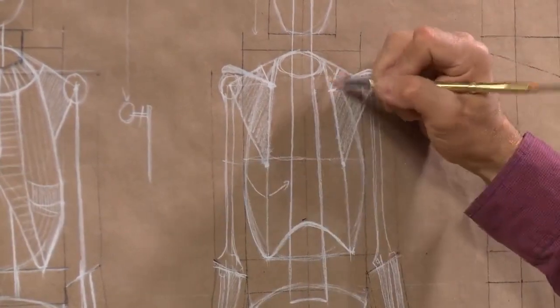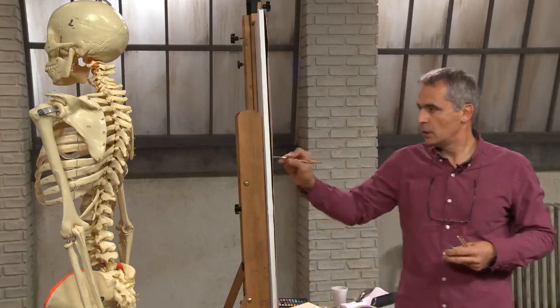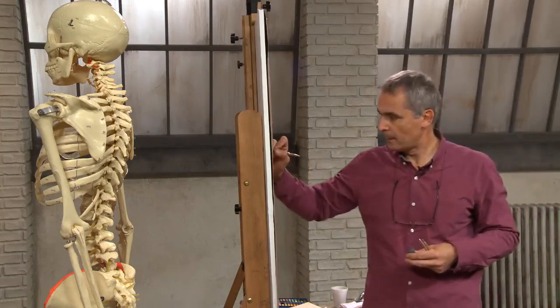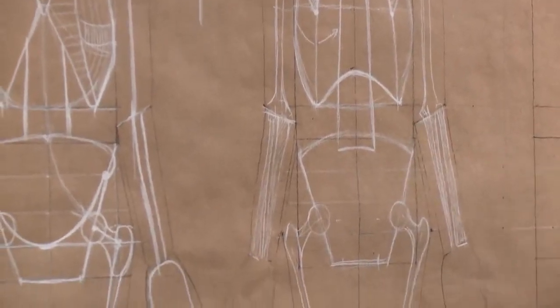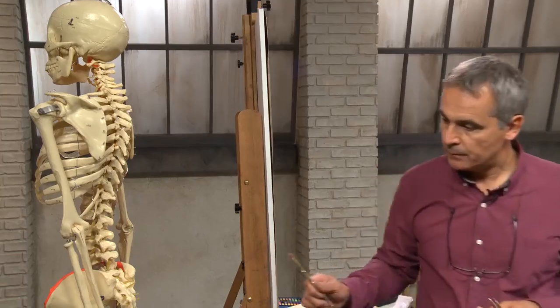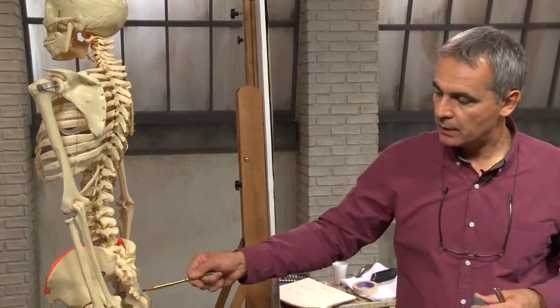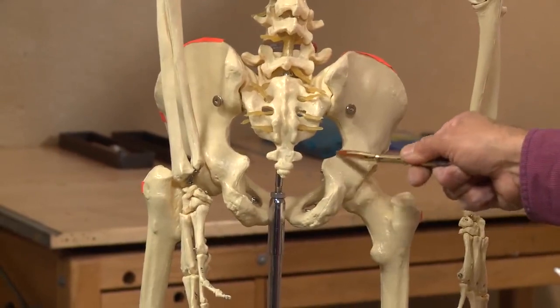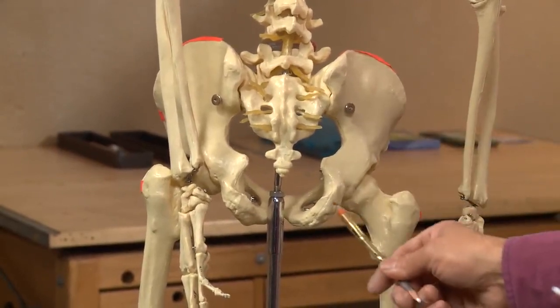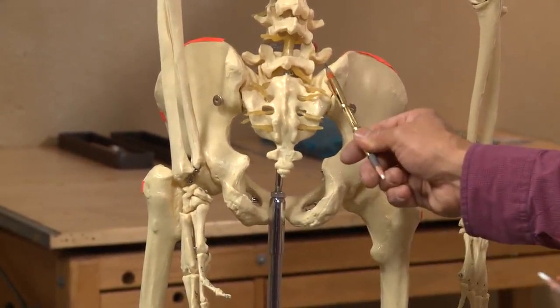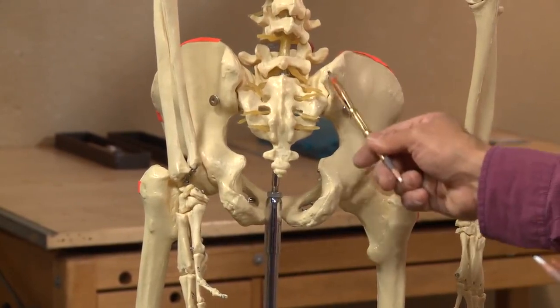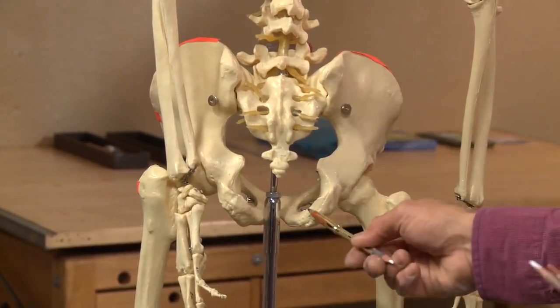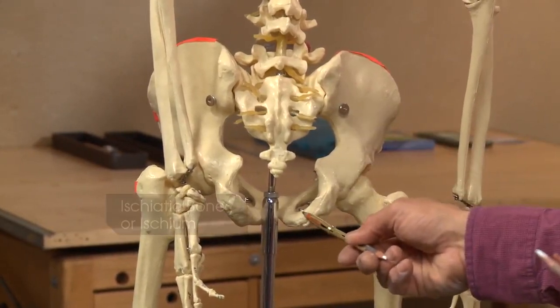So now let's look at the hips. We want to see how complicated this forming here is. I don't really need all of this detail. What I want to do is define this point in here, the posterior superior iliac spine, and this point in here, the ischium or ischiatic bone.